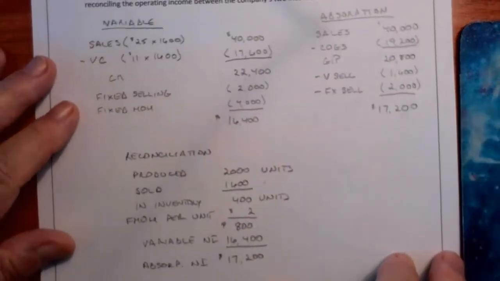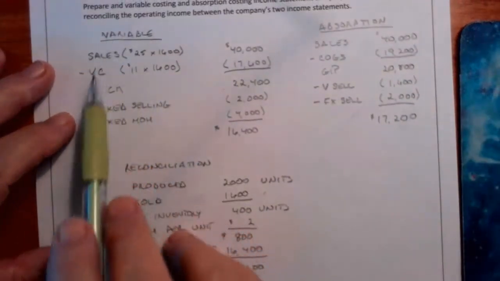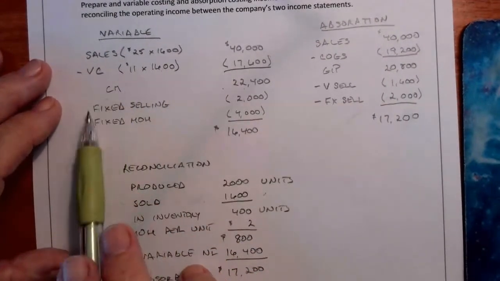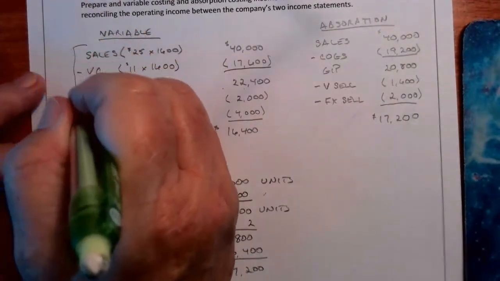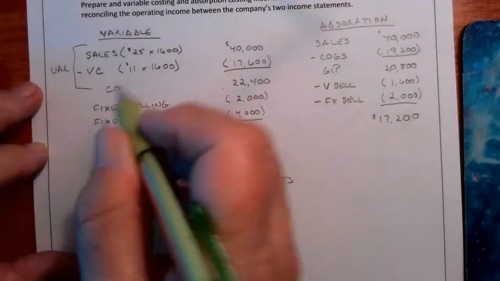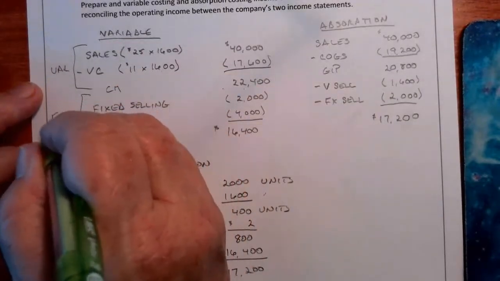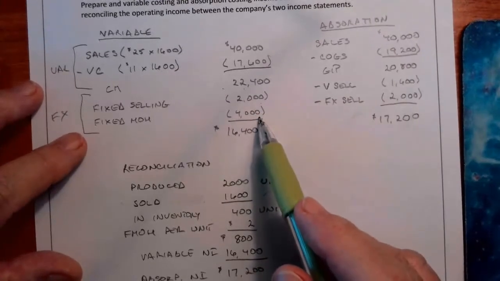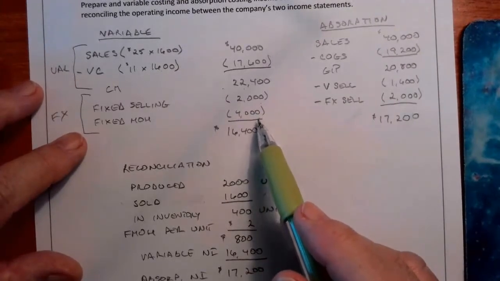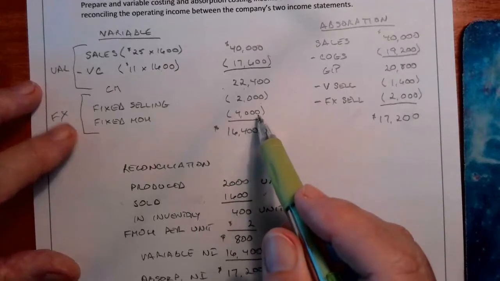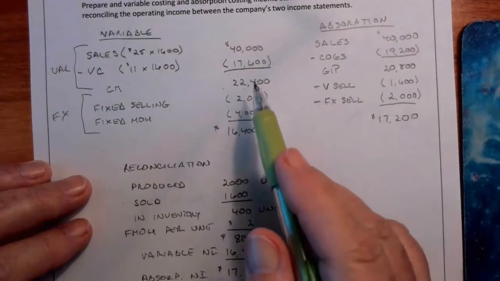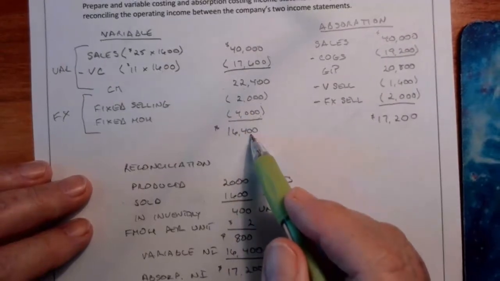Okay, all variable costs. So remember that the way this works is that what goes on the top is organized by cost behavior. So variable on the top and then fixed on the bottom. Everything here is variable, and everything on the bottom of the statement is fixed. And our fixed costs, our fixed selling and fixed manufacturing overhead, was $4,000 for the period. So $4,000, and we deduct it in full. This does not come out per unit. So our net income or operating income under variable costing is $16,400.